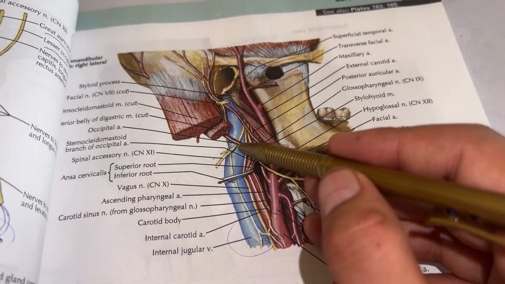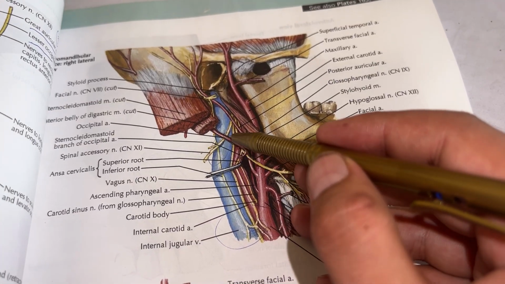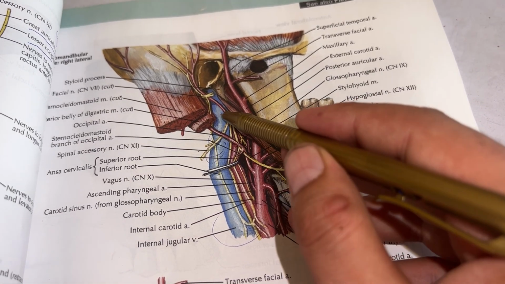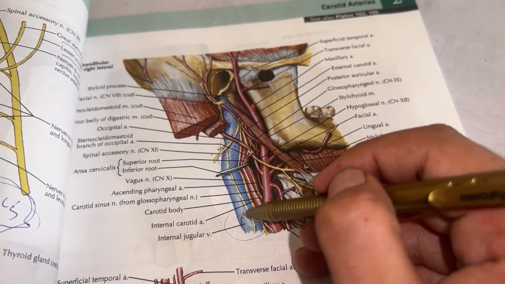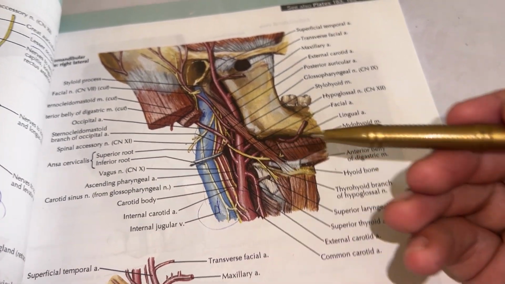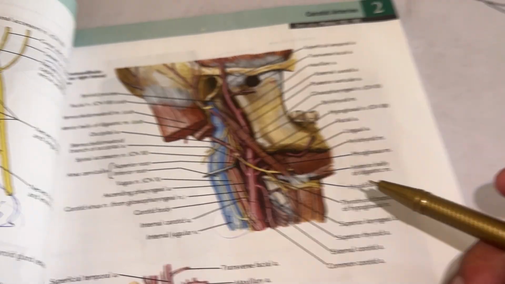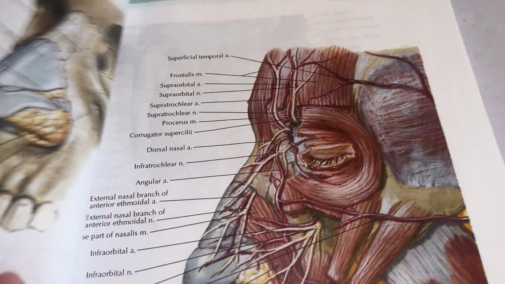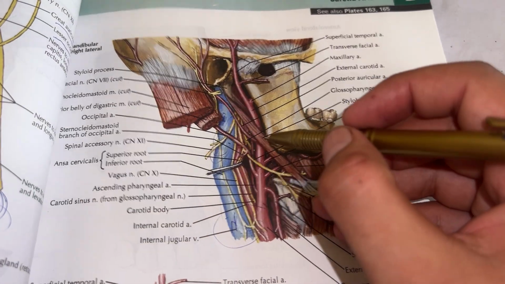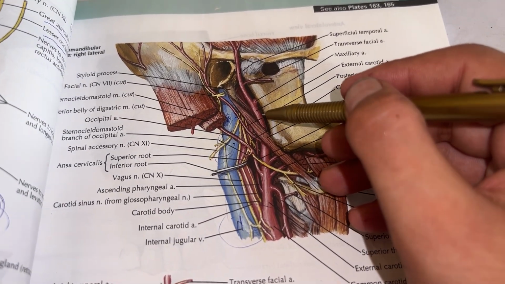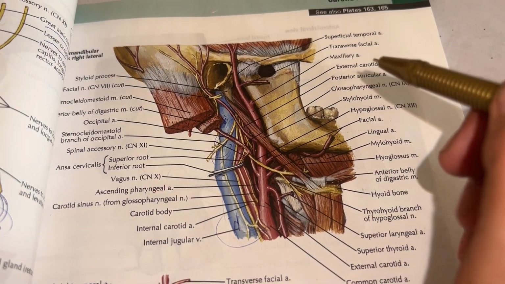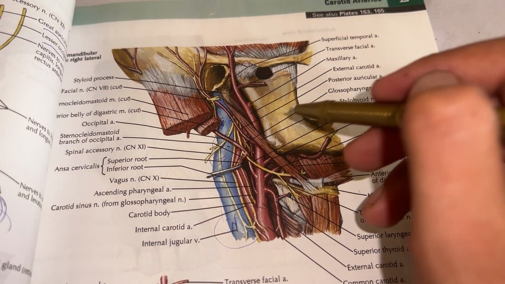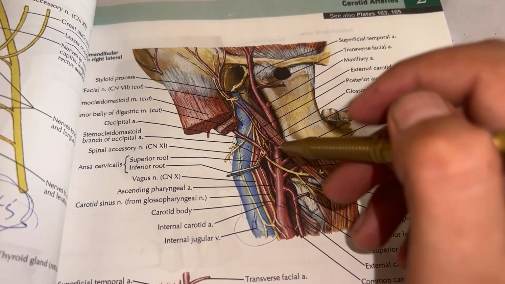So the lateral most structure of the carotid sheath is this one, which is the internal jugular vein. Okay, this one is the internal jugular vein, which is the most lateral structure, while the most medial structure in the upper part is the internal carotid artery, which is this one.